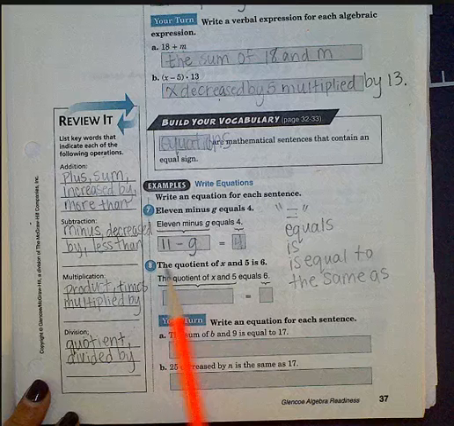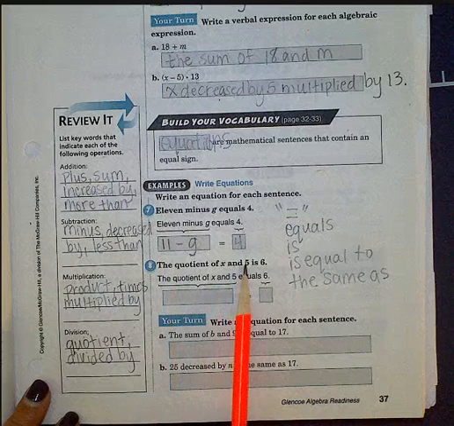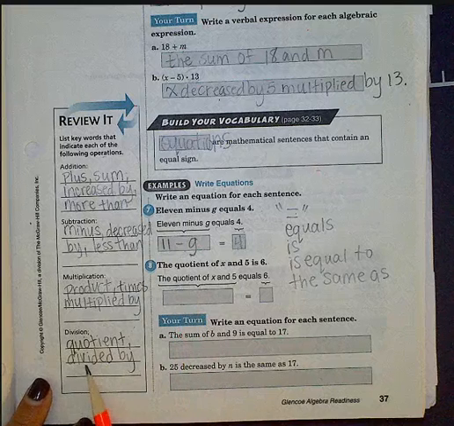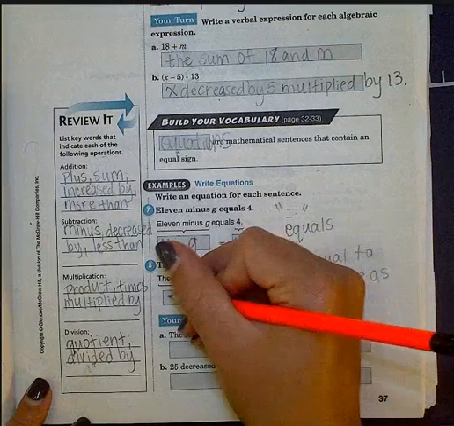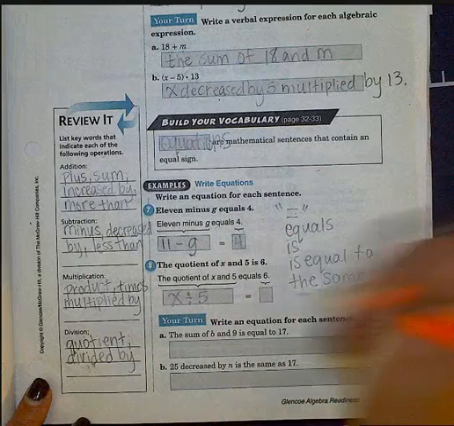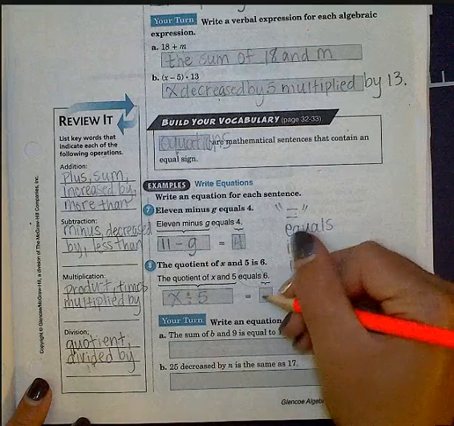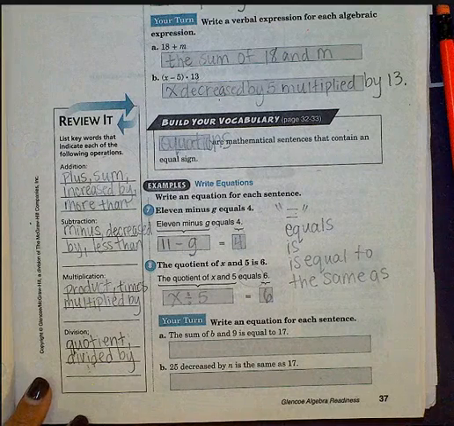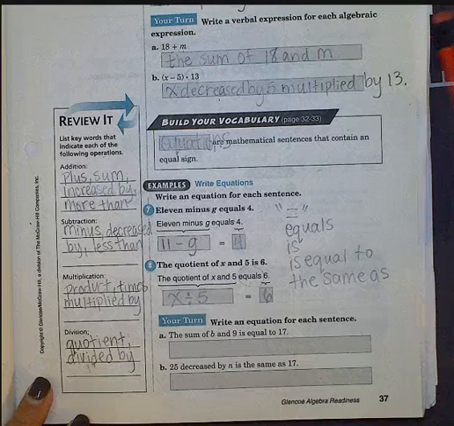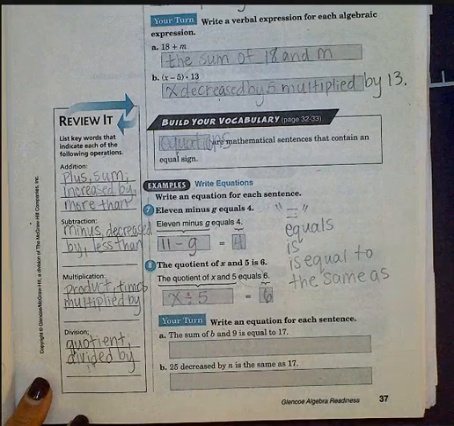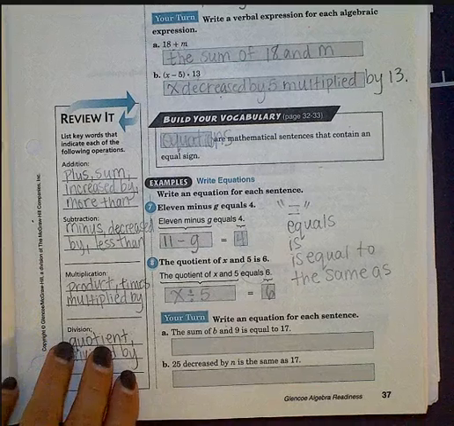So now let's try the quotient of x and 5 is 6. So remember, quotient, we see over here, is division. So we want the quotient of x and 5. So x divided by 5 equals 6. Now you write equations for each of these sentences. Pause me and come back.